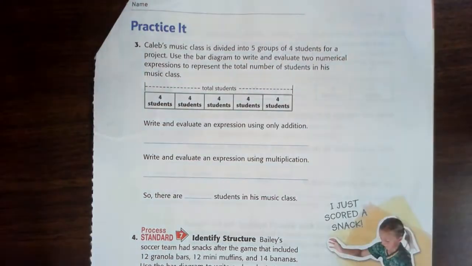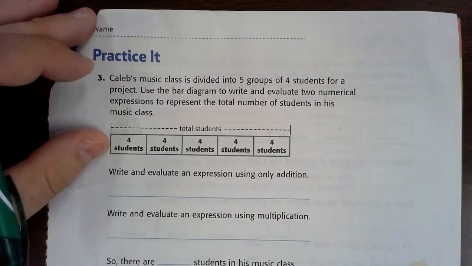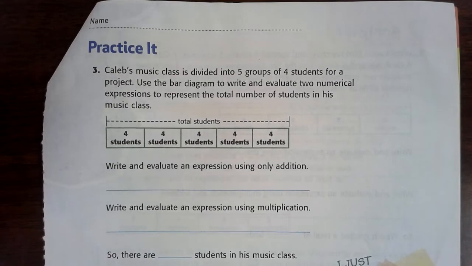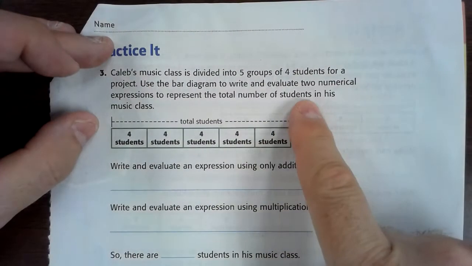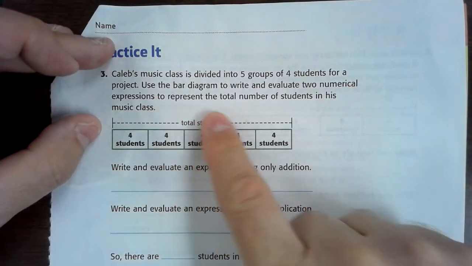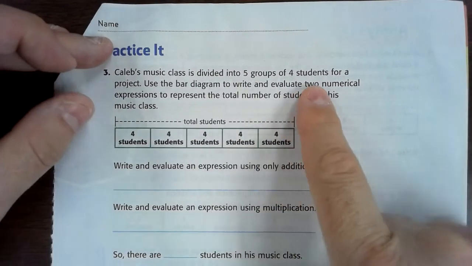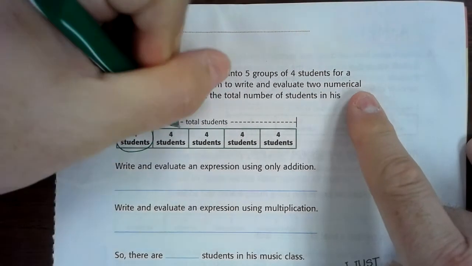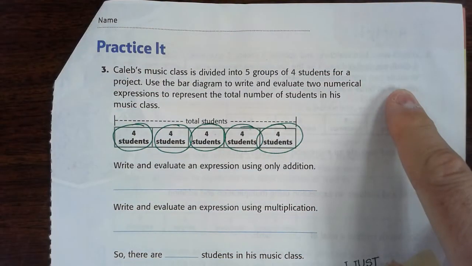All right, let's turn the page to the practice it side. Okay, practice it. Now, Caleb's music class is divided into 5 groups of 4 students for a project. So we're going to use the bar diagram to write and evaluate 2 numerical expressions to represent the total number of students in his music class. So it says he has 5 groups of 4. So here's a group of 4, a group of 4. So that's 5 groups of 4. That's how they did that.